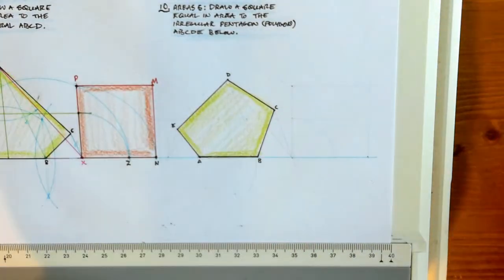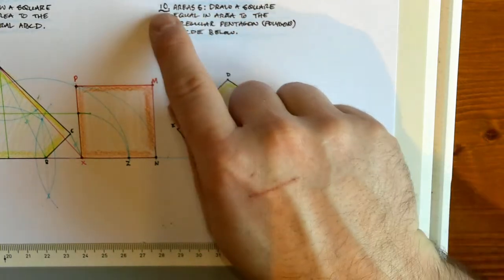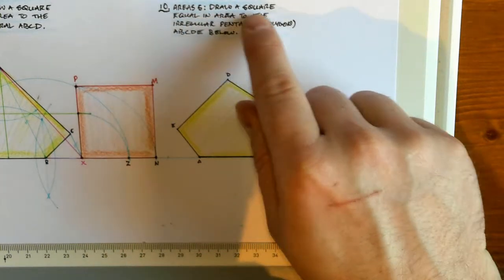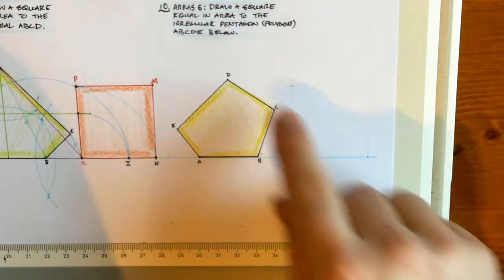So, and thanks for bearing with me on this. Area is number 5, this one, 10 overall. Draw a square equal in area to the irregular pentagon A, B, C, D, E below.